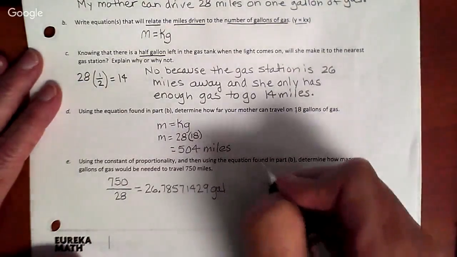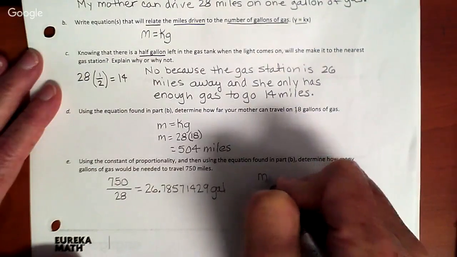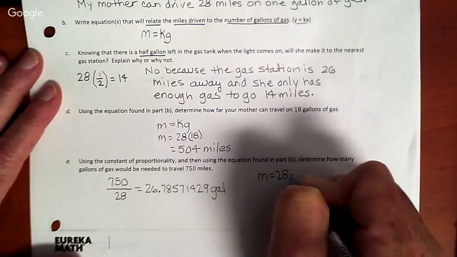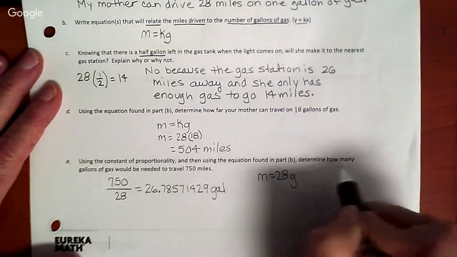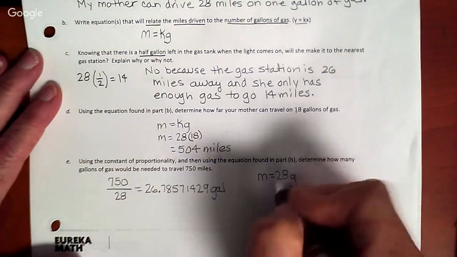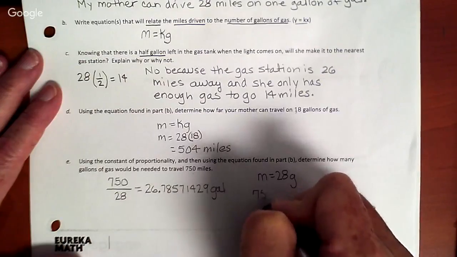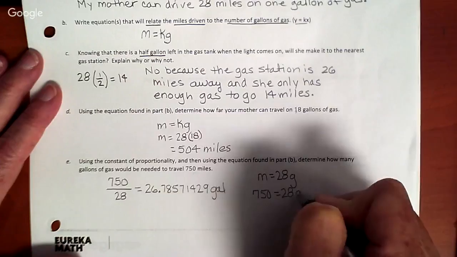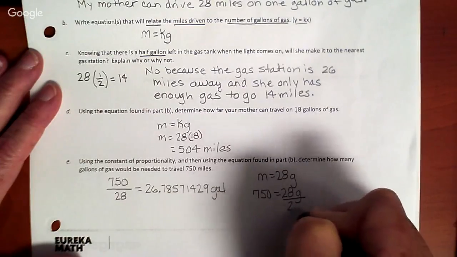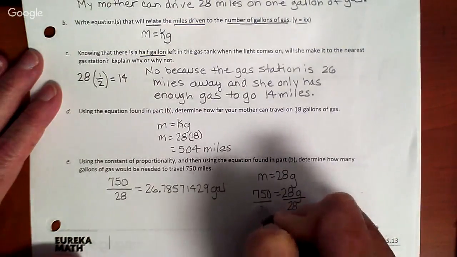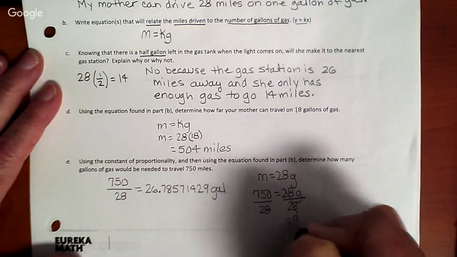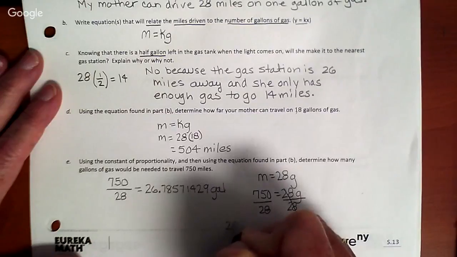If I use the equation, M equals 28 times G, and I replace the miles with 750, and I divide both sides by 28, you'll find I get the same answer.